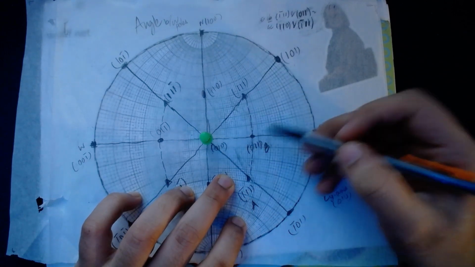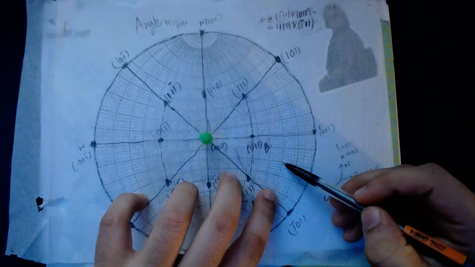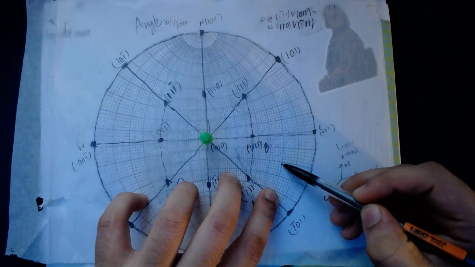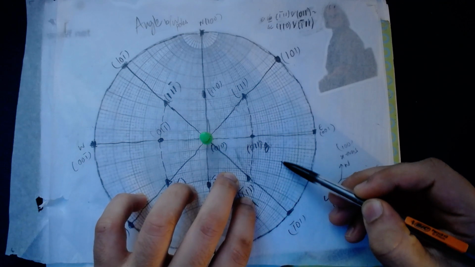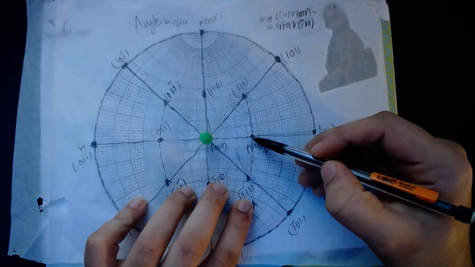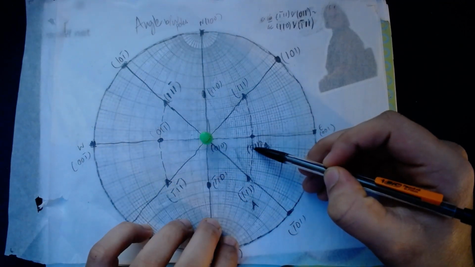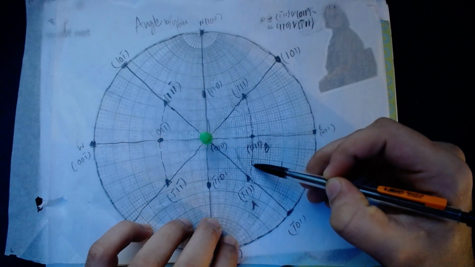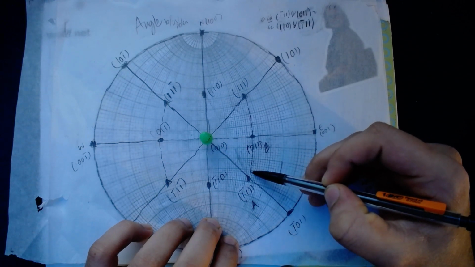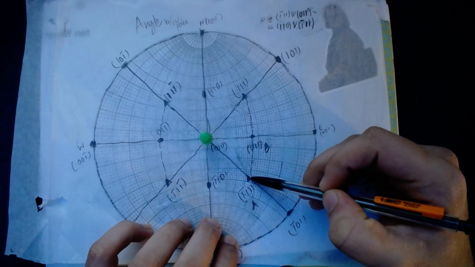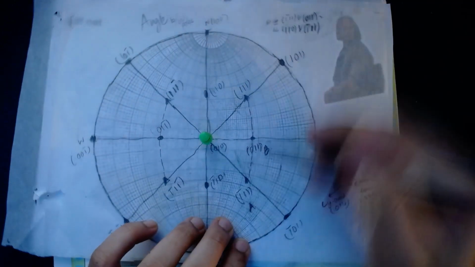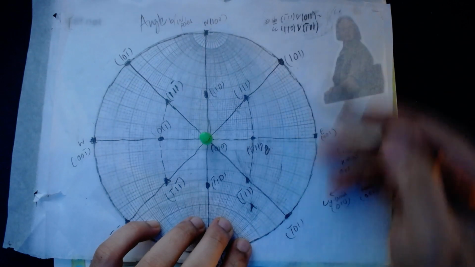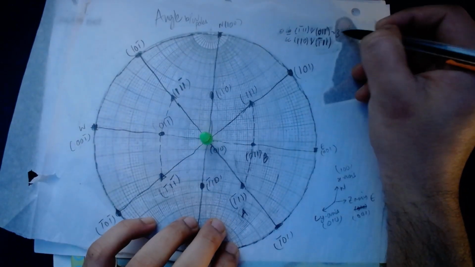So let's just count the angles. And to give you a refresher, each of these shorter lengths is 2 degrees and this entire length is 10 degrees. So we'll calculate from here: 10, 20, 30, 32, 34, and about 35, between 34 and 36. So this gives us the angle between poles A and B as 35 degrees.